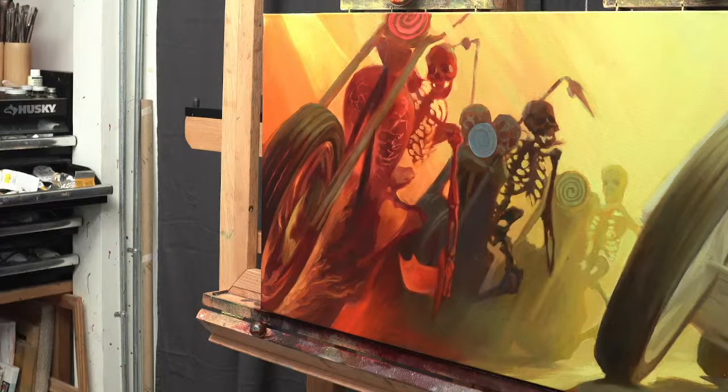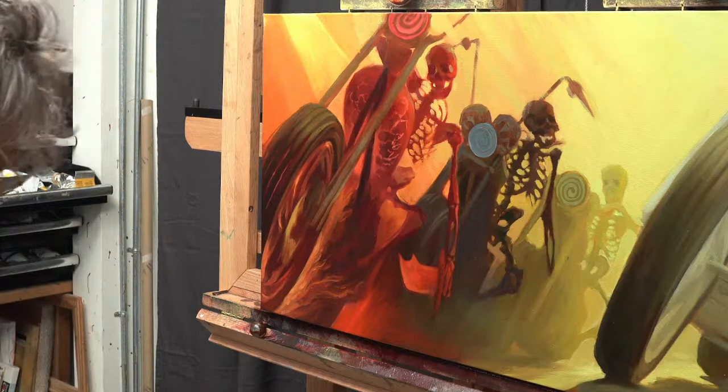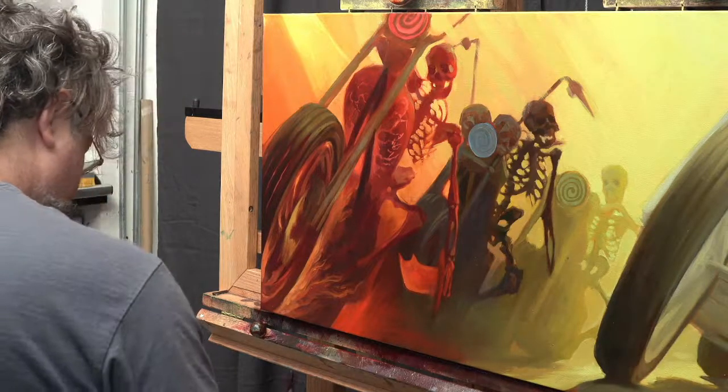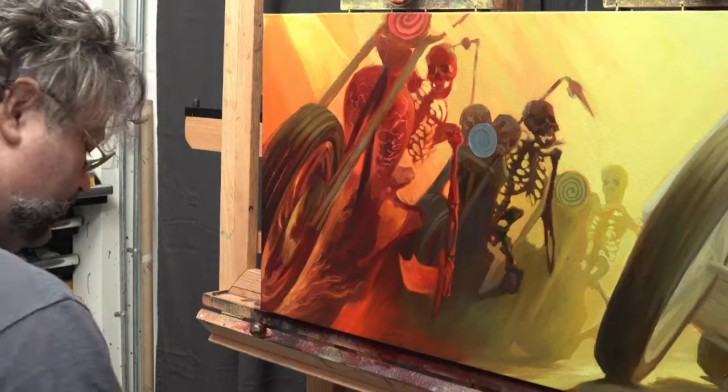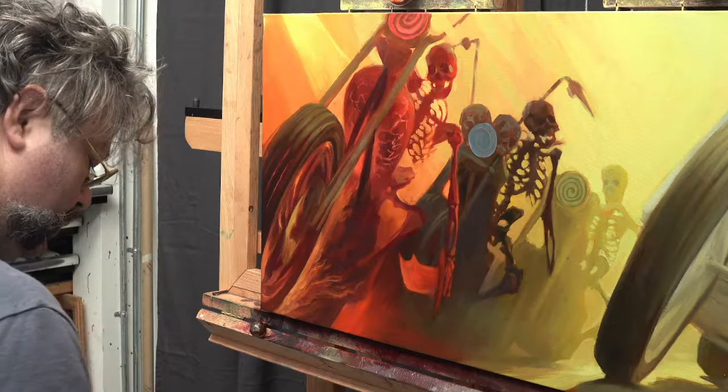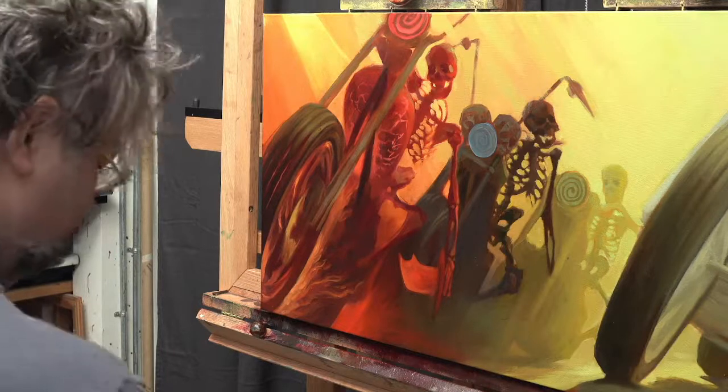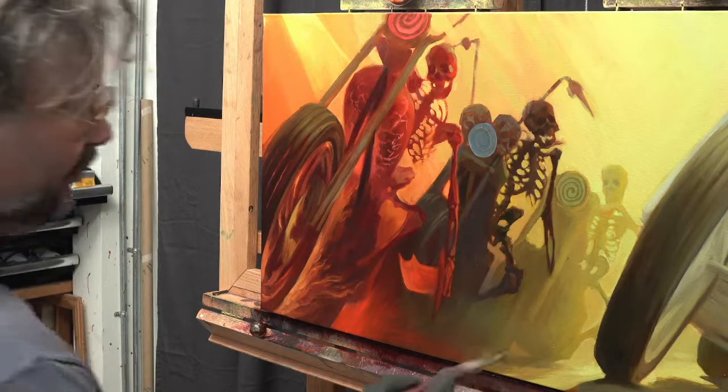Kind of like that. Looks cool, I don't know. So let's mix some more of that. Let's do it again. This time I'm going to keep it on the lighter side. I'll gray it down with some yellow instead.